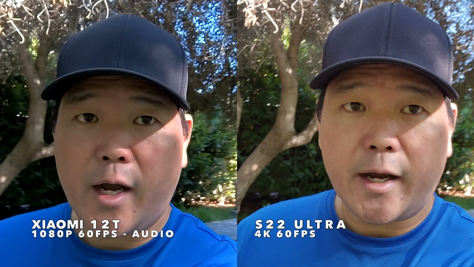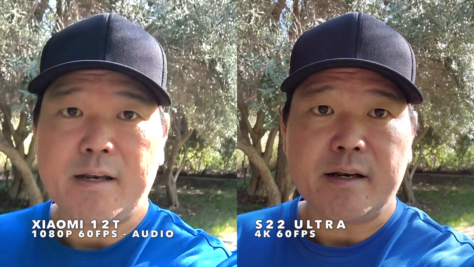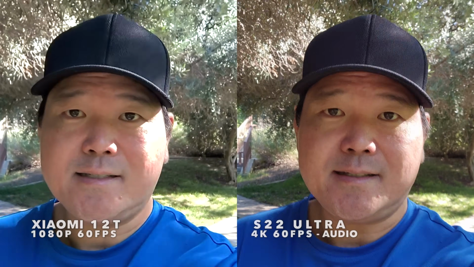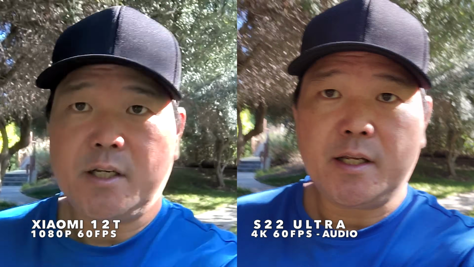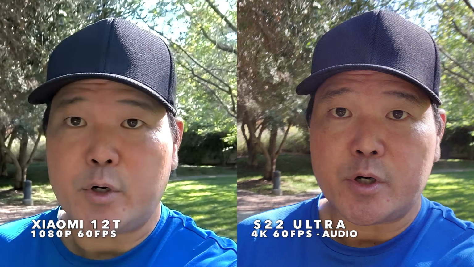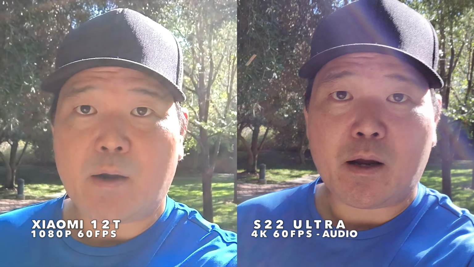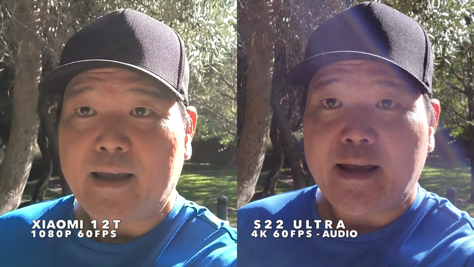So let's go ahead and start walking to test the stabilization here, and they both are stabilized, so you can see and compare how good the stabilization is and how they compare on each of these front-facing cameras. So there you go, there's a quick front-facing camera test on the Xiaomi 12T and Galaxy S22 Ultra.